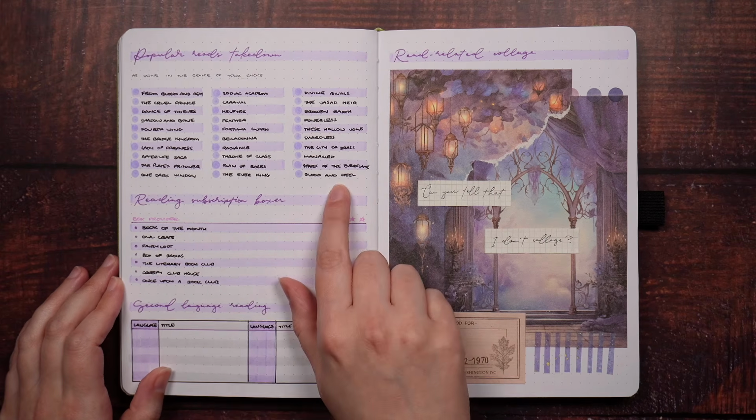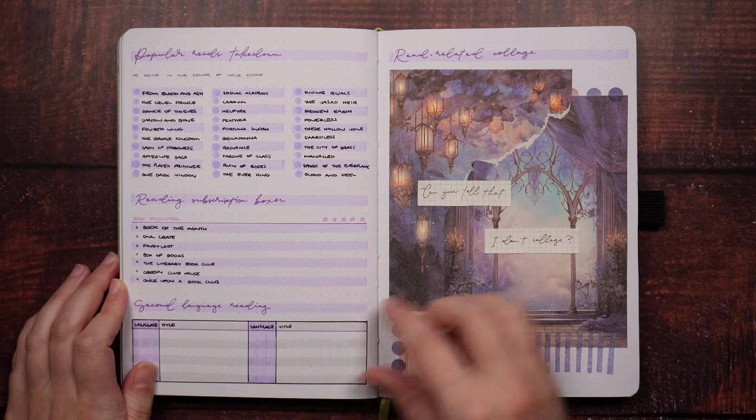I've just done these ones as a list, but it would also be a lot of fun to have them with the little cover pictures as well.